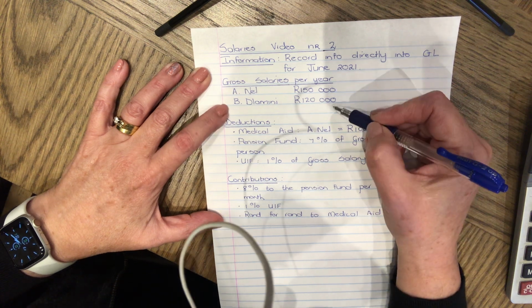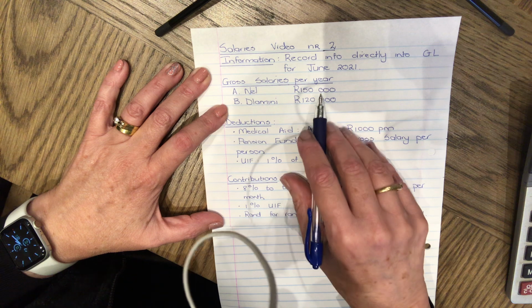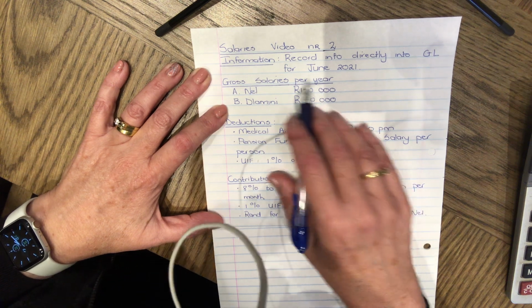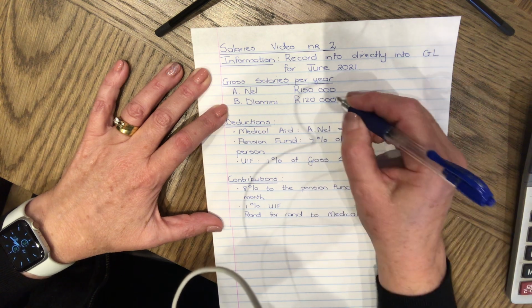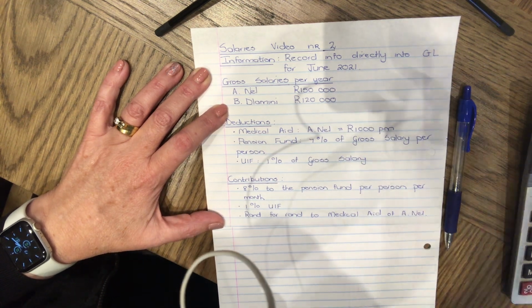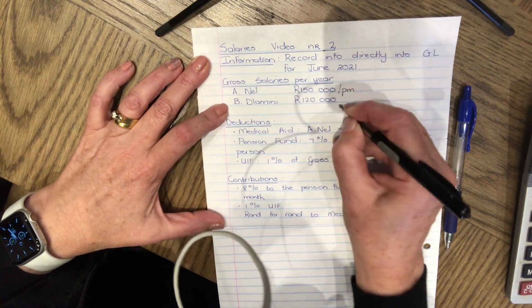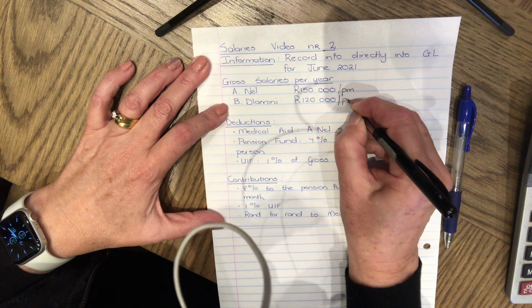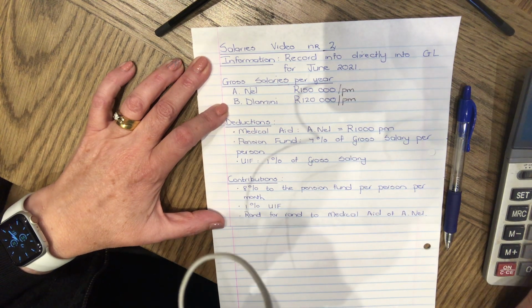The information given to you, however, is the gross salaries per year per person. So when you see gross salaries per year per person, you have to know that this is not what I'm looking for. I need to look at the per month. I'm looking for per month because we've got to record the information just for June. So let's start with that.